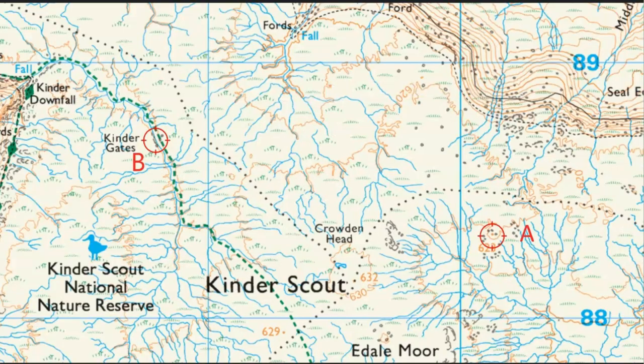This is a route choice task, getting from A to B, and this is actually a real life example from what we did on the navigation course last weekend. So we want to get from point A here, this 623 spot height, over to this point here, Kinder Gates, and these are boulders on either side of the stream there.